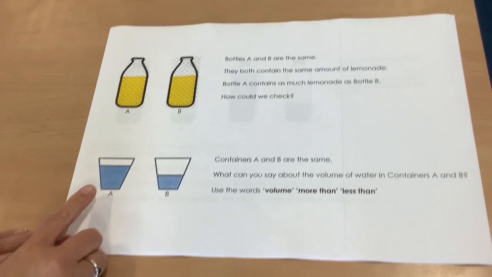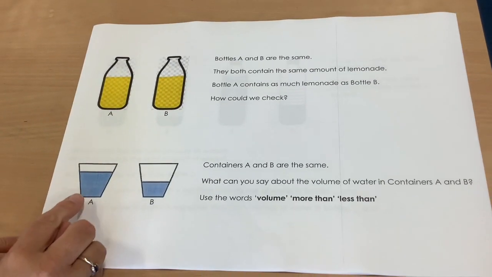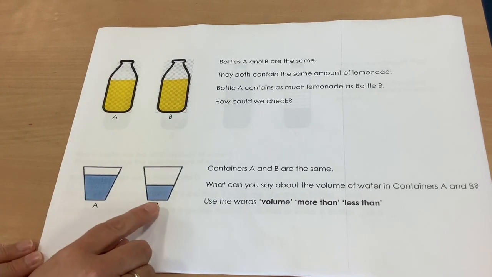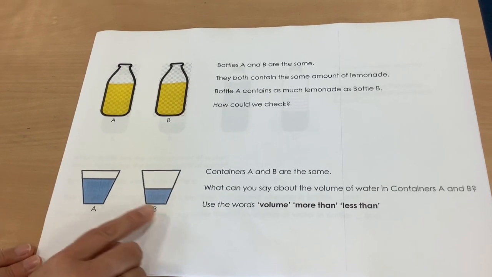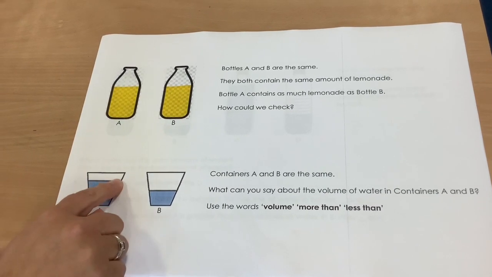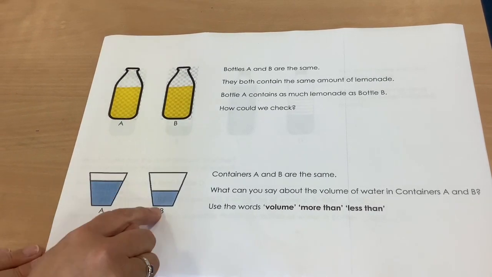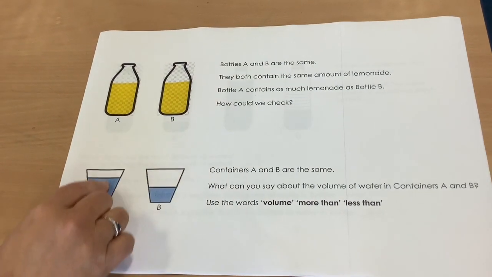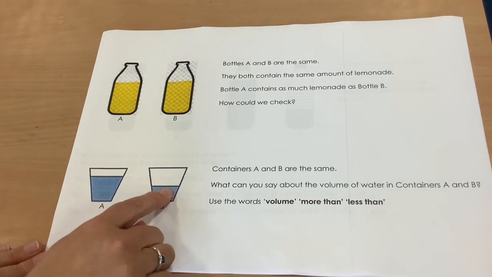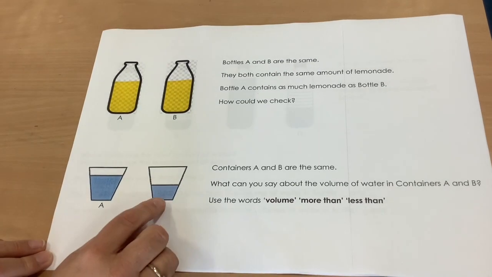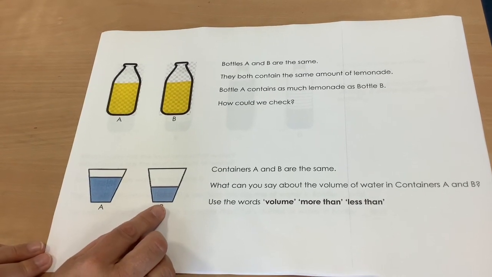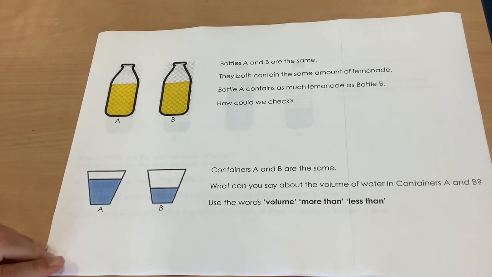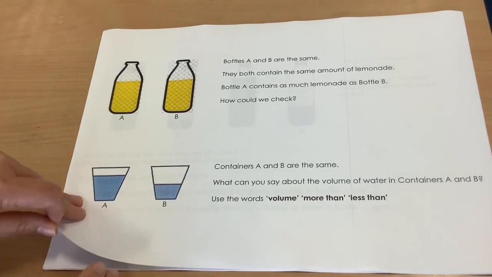So we can say the volume of water in container A is more than the volume of water in container B. And we can see there the water level goes up higher in this container than in this container. Because they're the same size, we know therefore that this is more than this one. We could also say the volume of water in container B is less than the volume of water in container A. So hopefully you managed to pick that out.